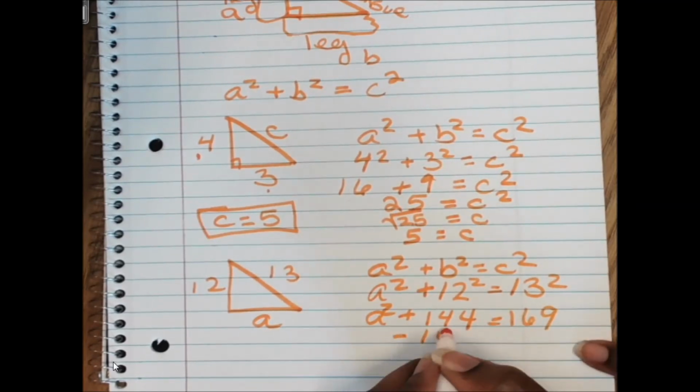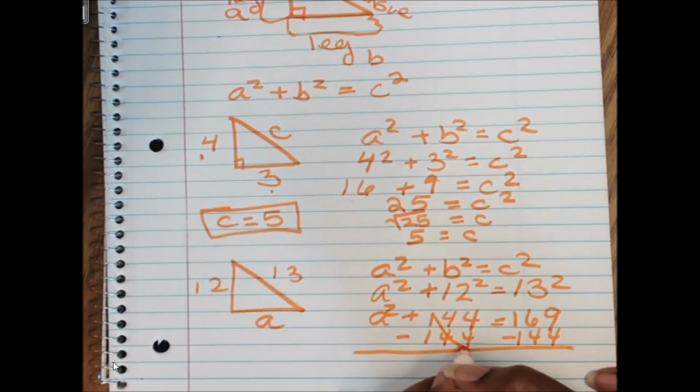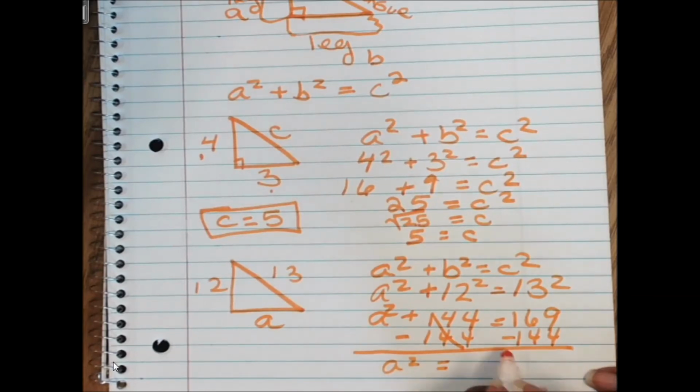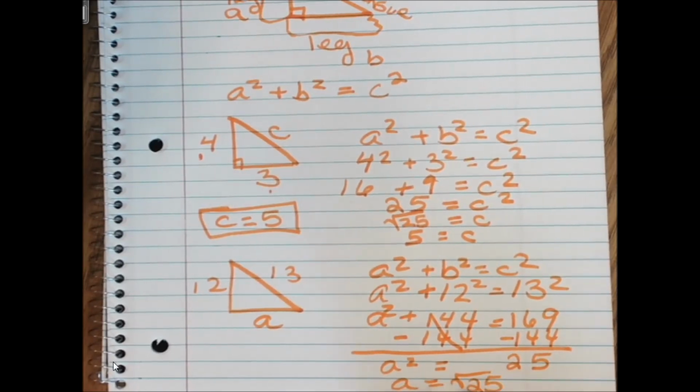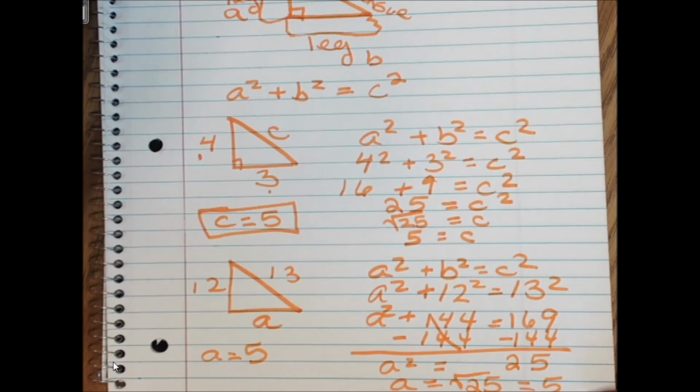We need to solve for A squared, so we're going to subtract 144 from both sides, and A squared is going to be equal to 25. Then we have to take the square root of 25, and we get 5. So the missing leg is 5.